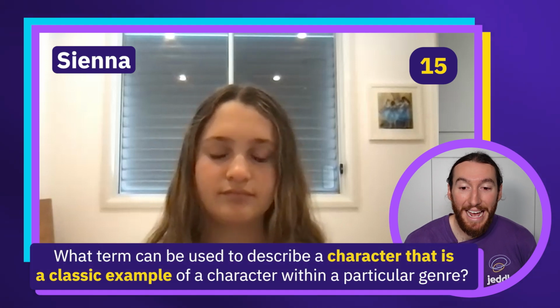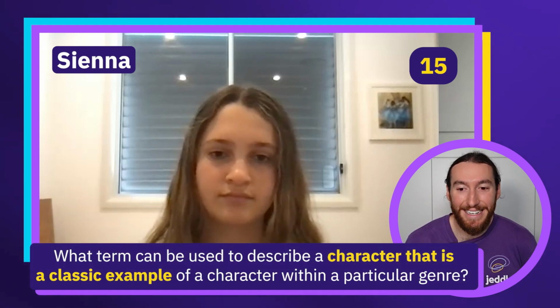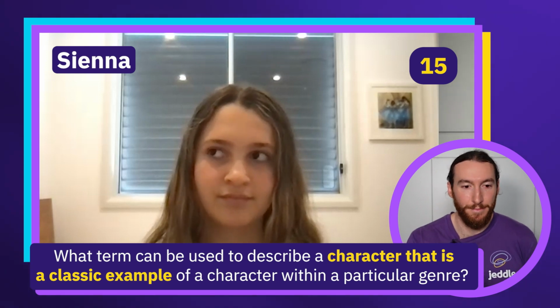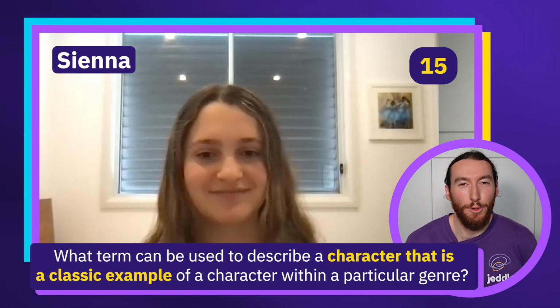Okay, well, good luck. So your first question for round 2 on fiction is this. What term can be used to describe a character that is a classic example of a character within a particular genre? Pass. We're looking for archetype, the archetypal character.